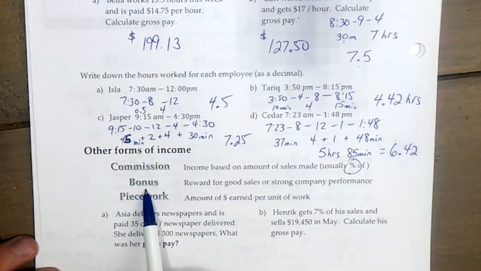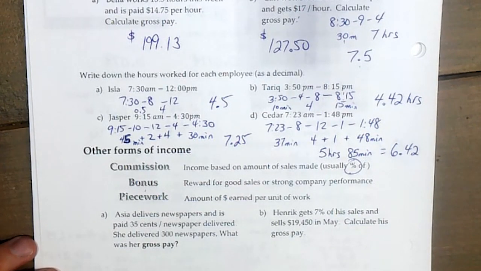Bonus, it's just if something good happens in the company or the employee does something good, they get a set bonus for their work. And piecework, instead of getting paid per hour, you get paid per unit produced. A tree planter, every tree they do, they get paid. A painter, you paint a window, you get paid.